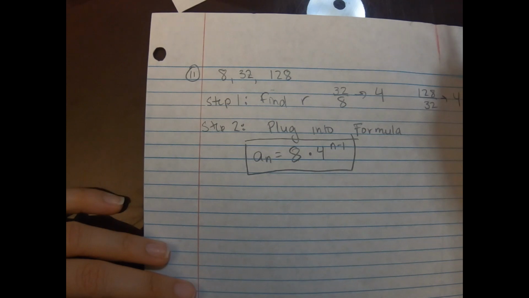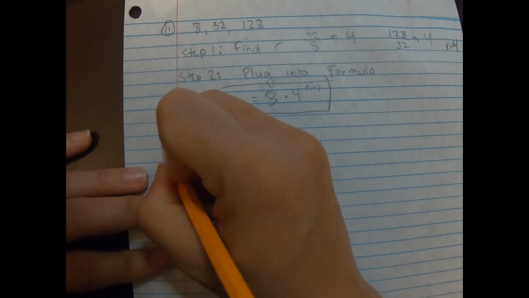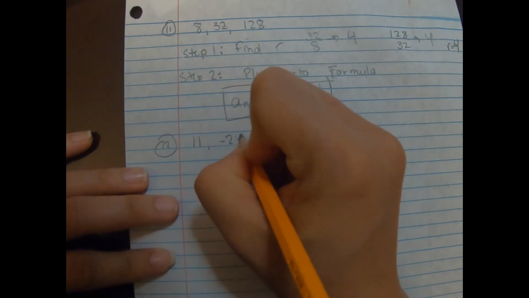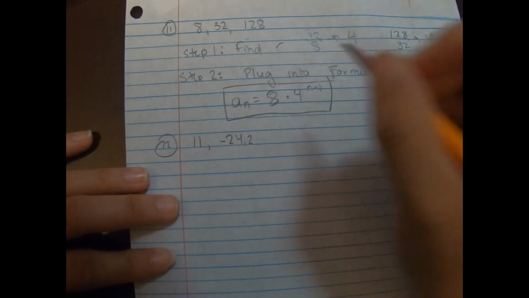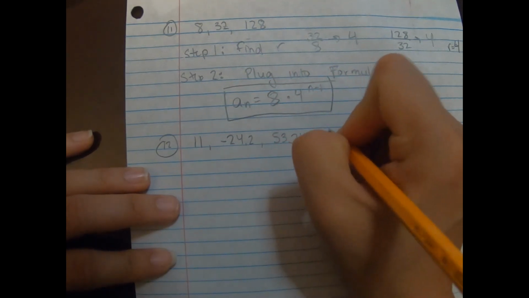Okay. I'm going to skip to number 12. Number 12 is intriguing because it has a positive 11, a negative 24.2, and a positive 53.24. That's interesting.